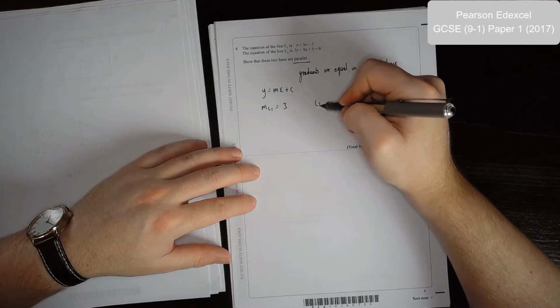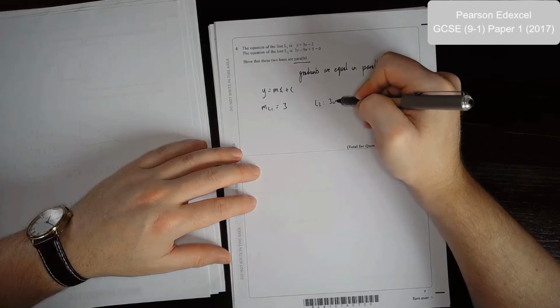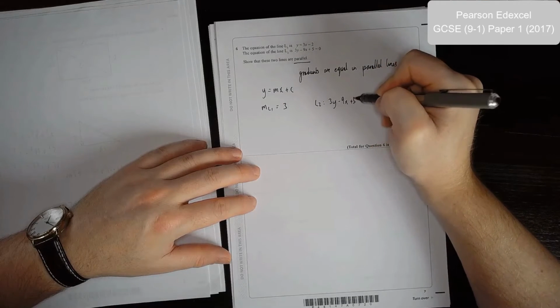So let's write that out. L2 is 3y minus 9x plus 5 equals 0.